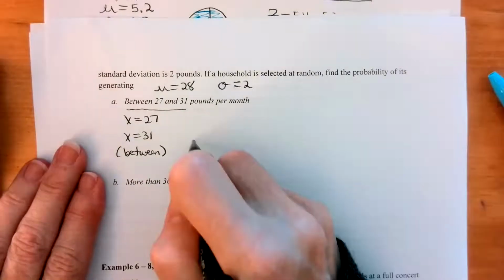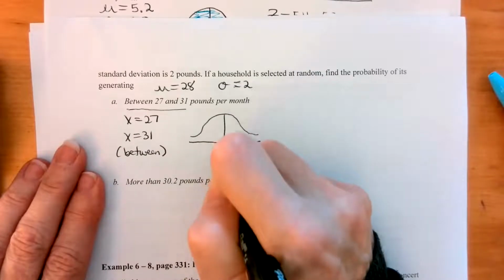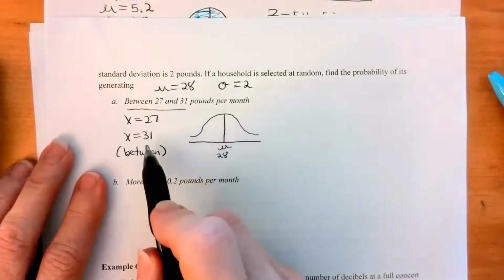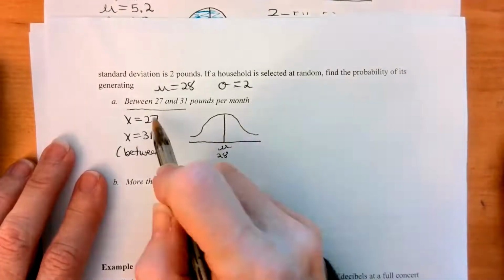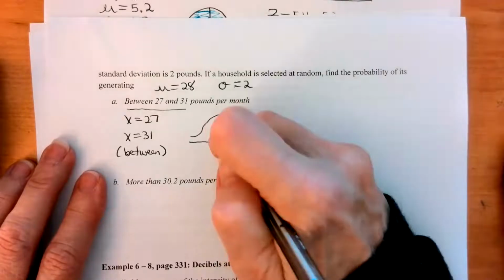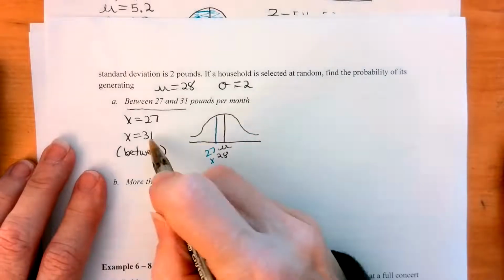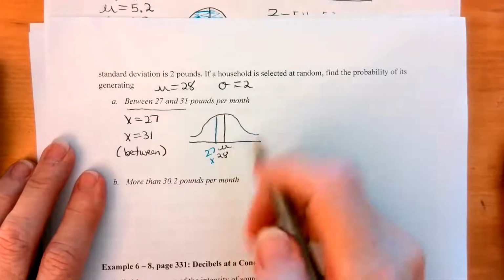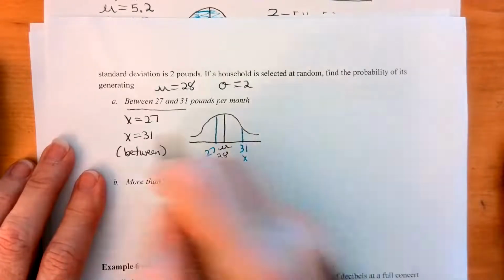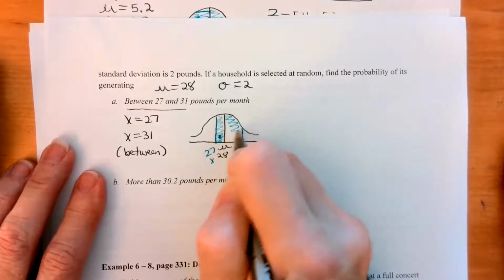So we first start by drawing our normal distribution. In the middle goes the mean of 28. And so now we're going to place those X values in relationship to the mean. 27 is smaller than 28. The mean is not 0 anymore. 27 is smaller than 28, so it's to the left. Not really sure how far to the left, but we'll just put it to the left. And 31 is more than the mean of 28, to the right, a little bit farther to the right than this other one was to the left. And where are we shading? Between. So again, the picture really tells us how to do the problem.